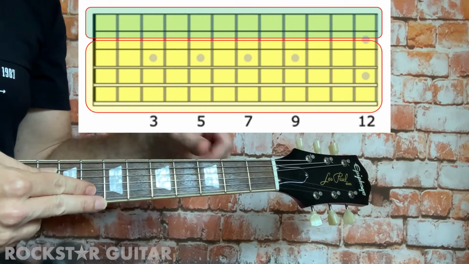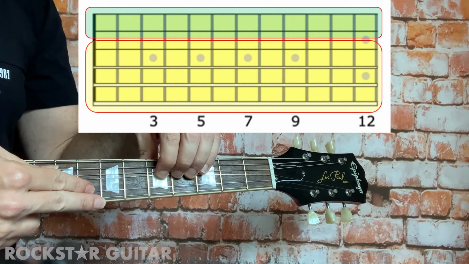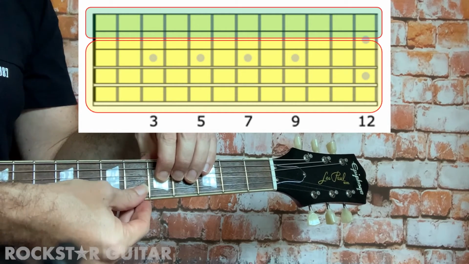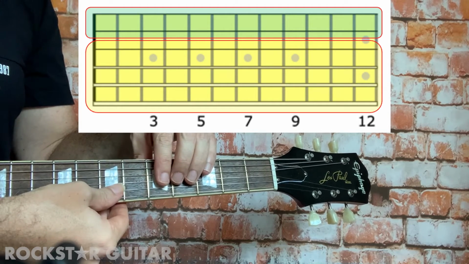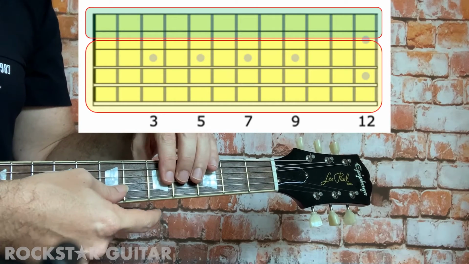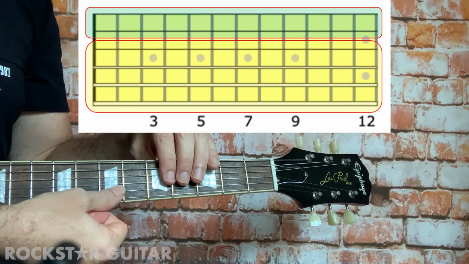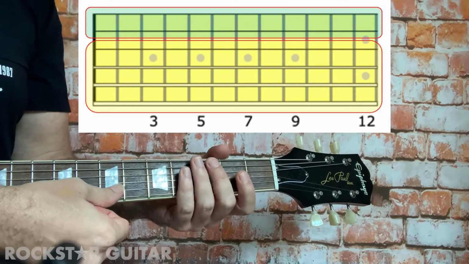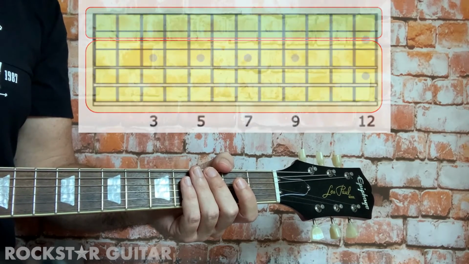So I think of strings 6, 5, 4, and 3 as one country, and strings 2 and 1 as the neighboring country. All the rules and conventions all work the same in each of the countries, except that in this country we have to make an adjustment for the time difference. That time difference is 1 fret, or 1 hour.